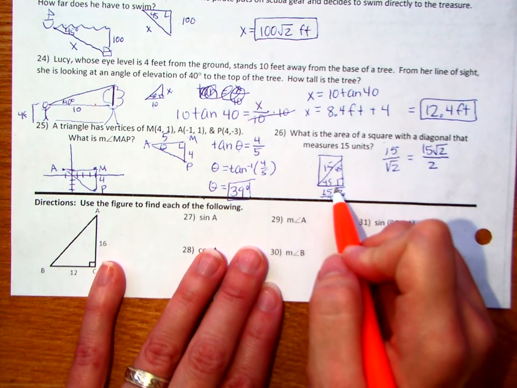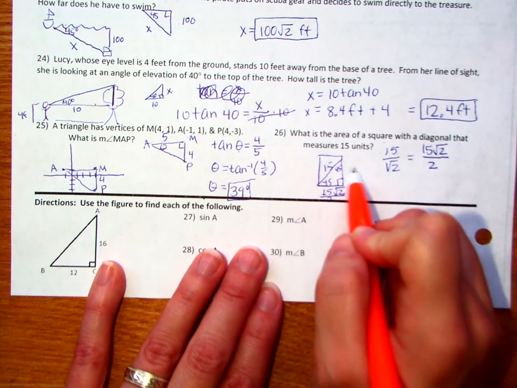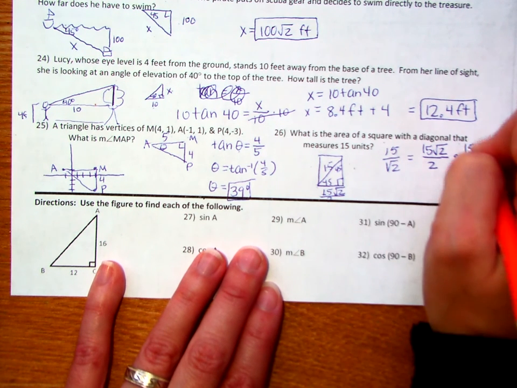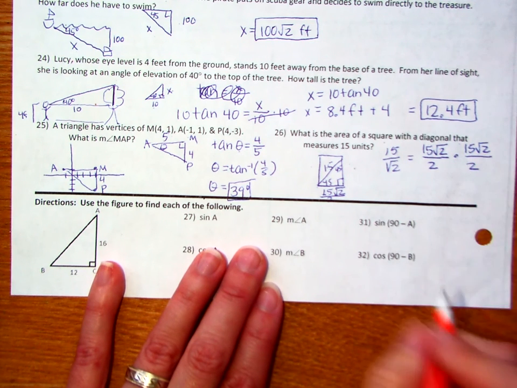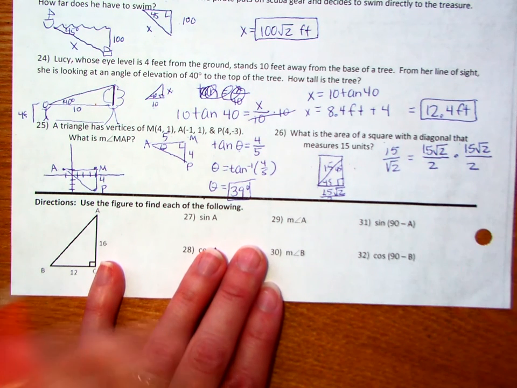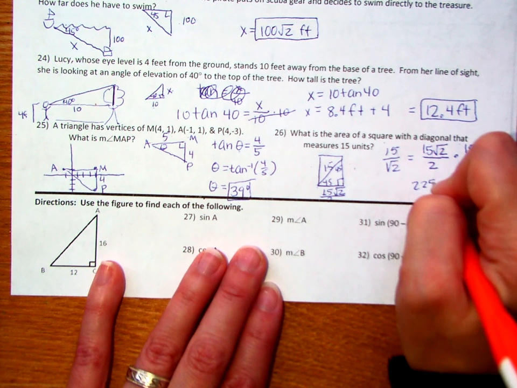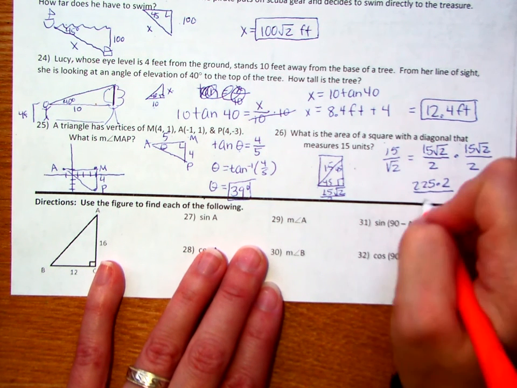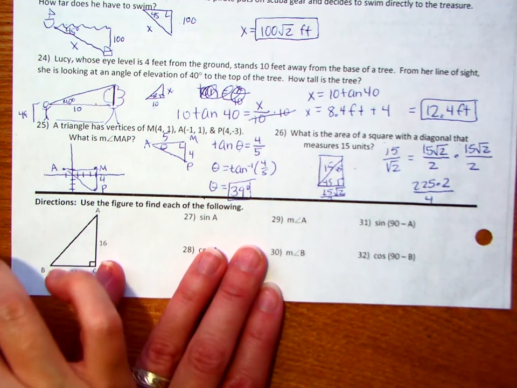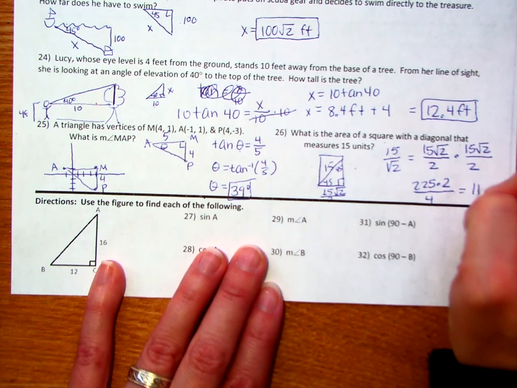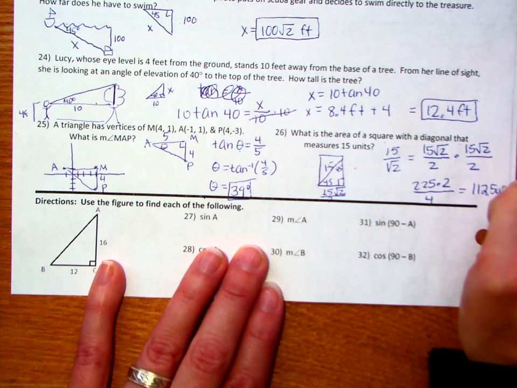To find the area, we do a side times a side. So we're actually going to be multiplying this times itself. So let's go ahead and clean this up then. 15 times 15 would give me 225, times square root of 2 times square root of 2 is 2, over 2 times 2 is 4. So if we clean all that up and multiply by 2, divide by 4, we're going to get 112.5 units squared.